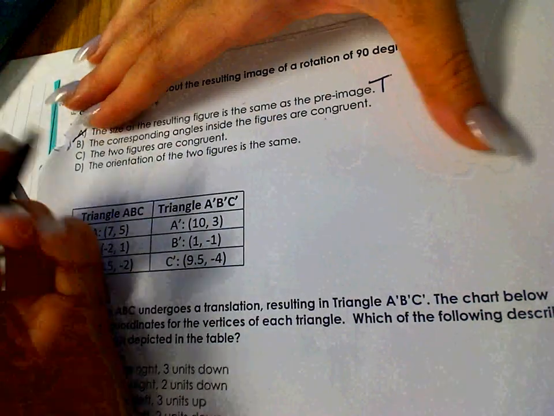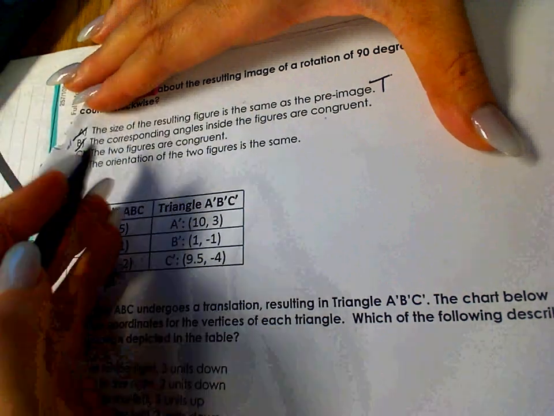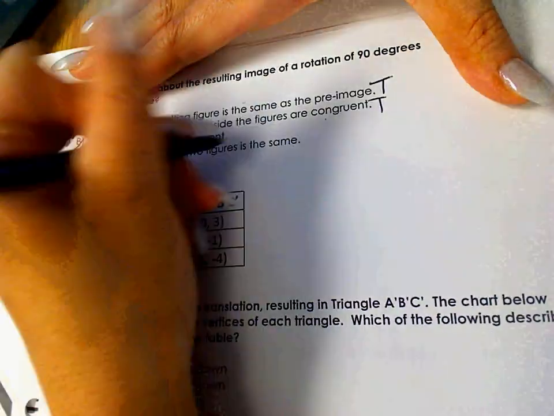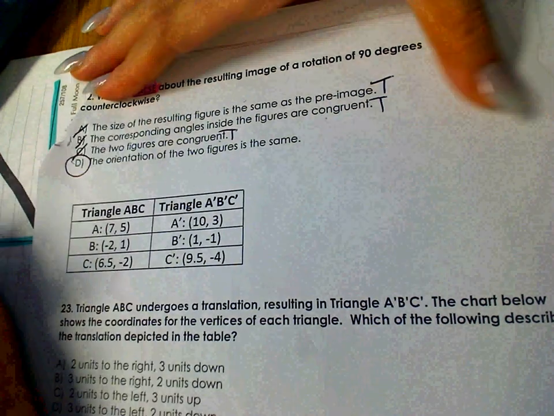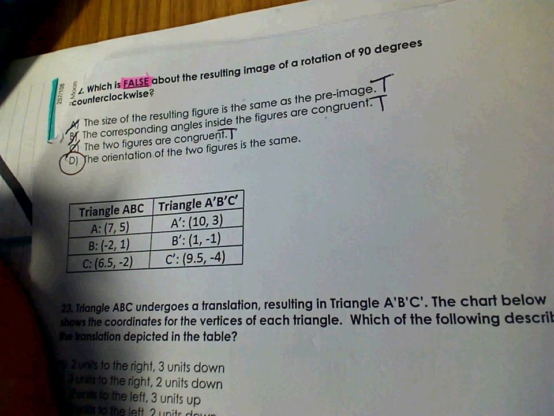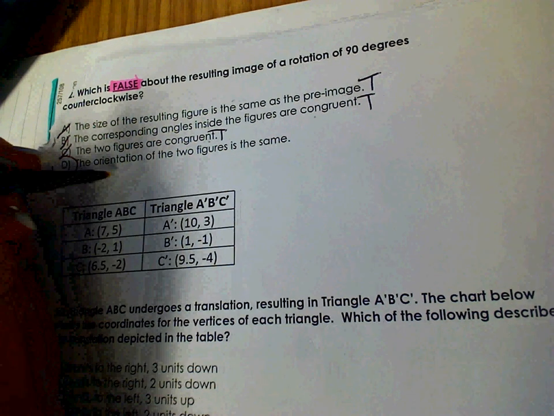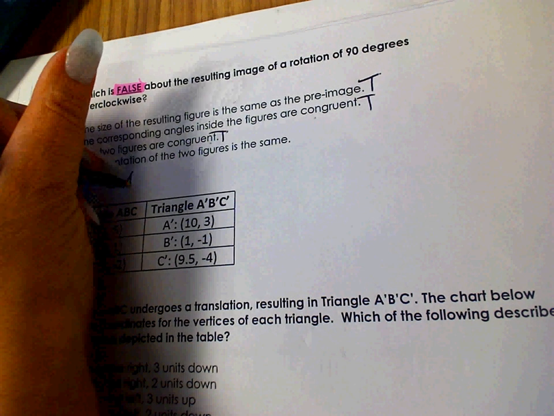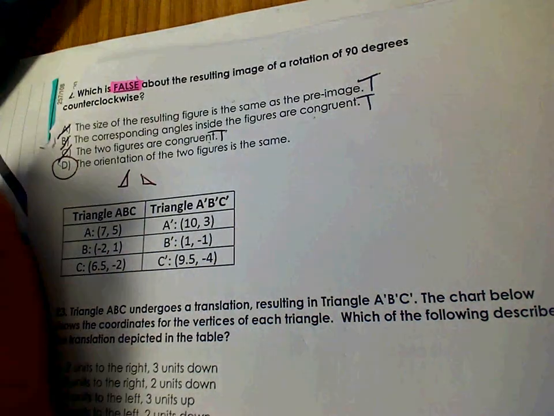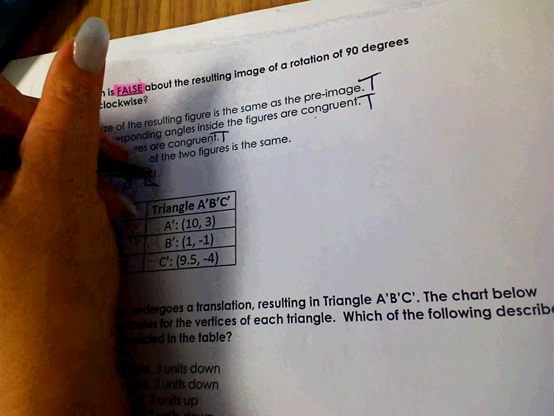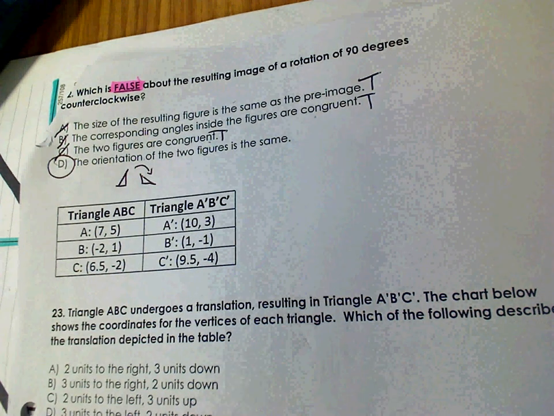The two figures are congruent. That's also true. D says the orientation. Orientation just means the direction that it's pointing in. So if you take a triangle like that and you rotate it, it's not pointing in the same direction anymore. It's pointing in a different direction. That means the orientation is not the same.